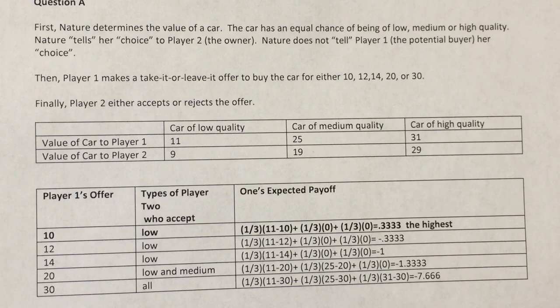You offer 10, it will be accepted if and only if the car is of low quality. You offer 12, it will be accepted if and only if the car is of low quality. So of course you'd rather offer 10. But I'll just go through the math anyway.